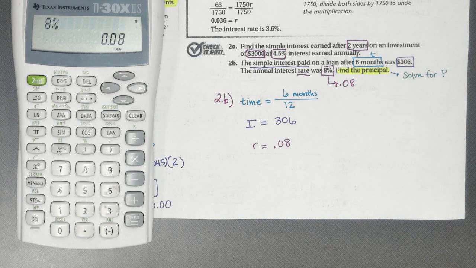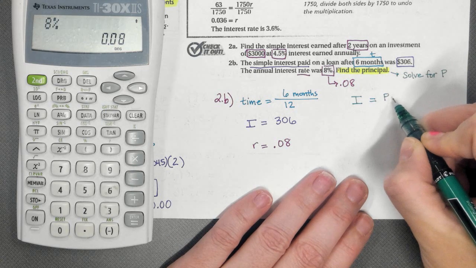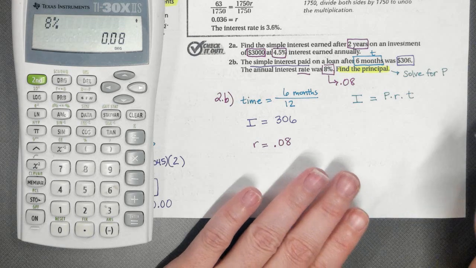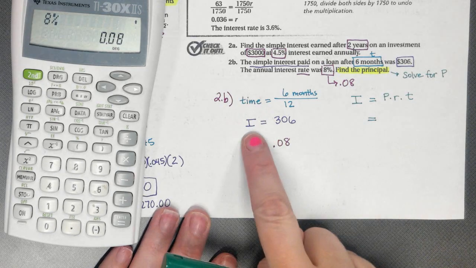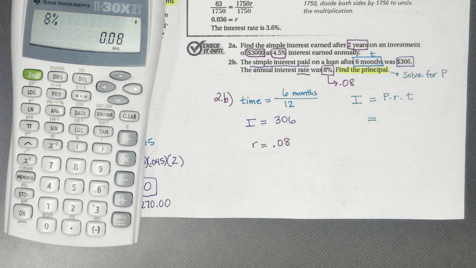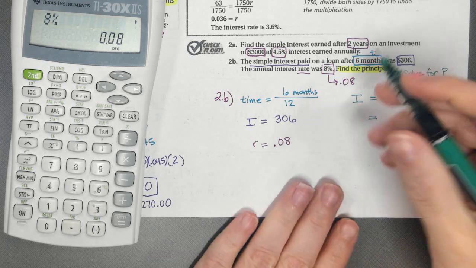Okay, so we're going to write out our equation. I equals P R T. And then what I want you to do is use this to plug those in. We're just going to plug it into our equation. Okay, so what do we plug in for I? 306, good.